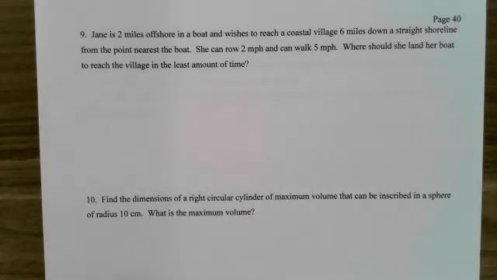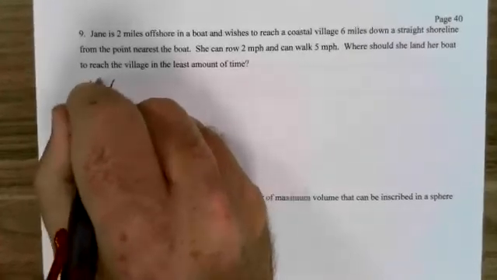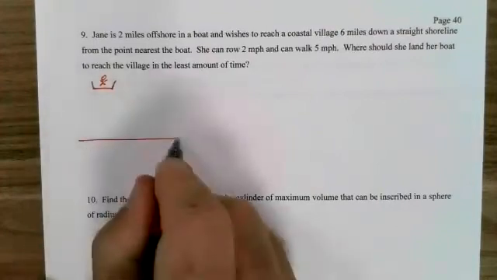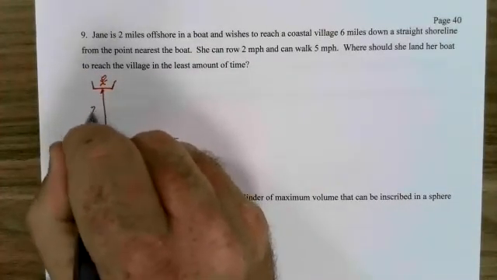Jane's 2 miles offshore. Reach Coastal Village. Row, walk, push a ladder boat, reach village in the least amount of time. Here's Jane in her boat. Two miles away.